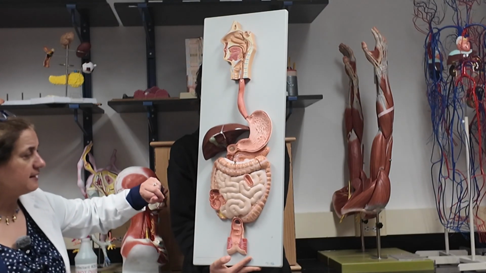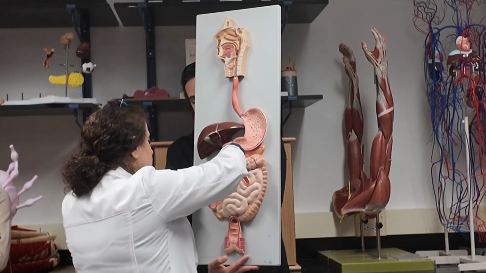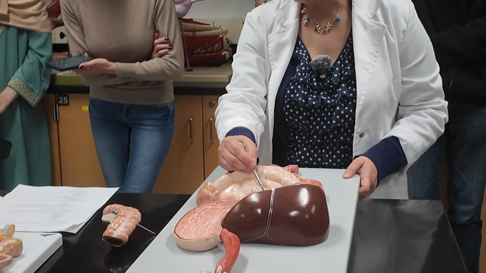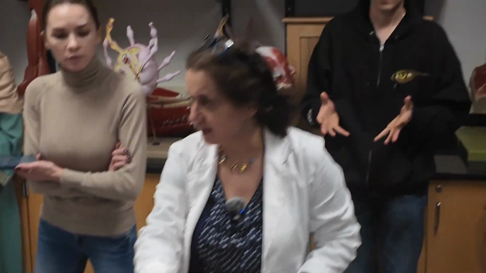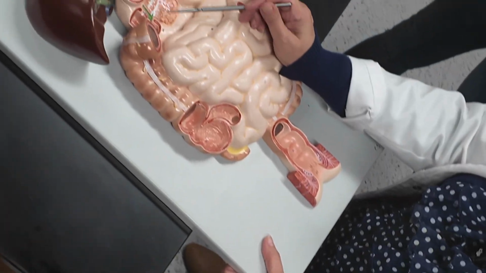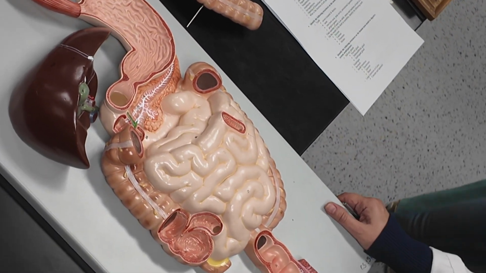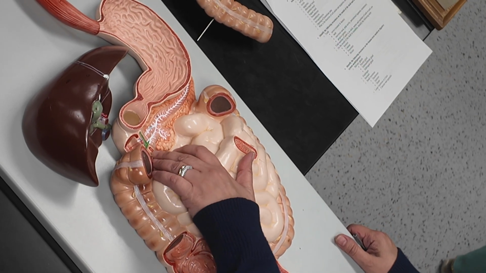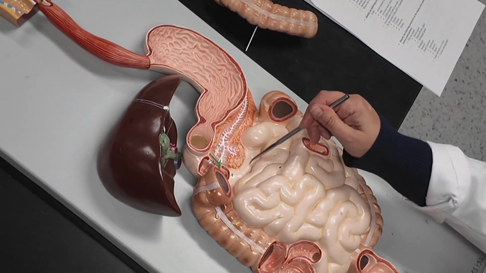The small intestine has three major parts, so I want to remove this one, sorry. The duodenum is the first part of the small intestine here. It goes like letter C, right? This is the duodenum. And it receives the head of the pancreas here, okay? If you cannot see it, I'll show you later. You can come to me, I'll show you. So this is the duodenum.